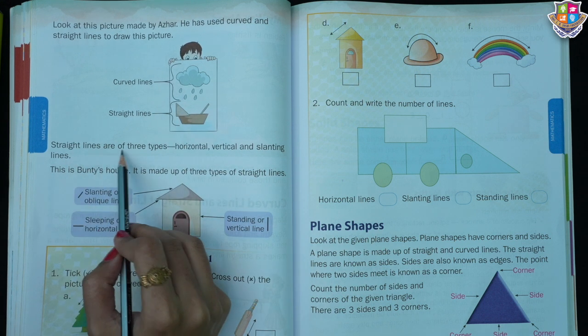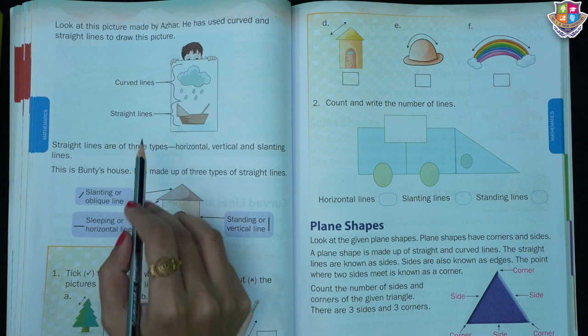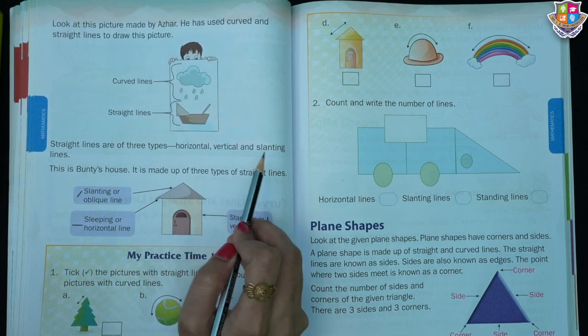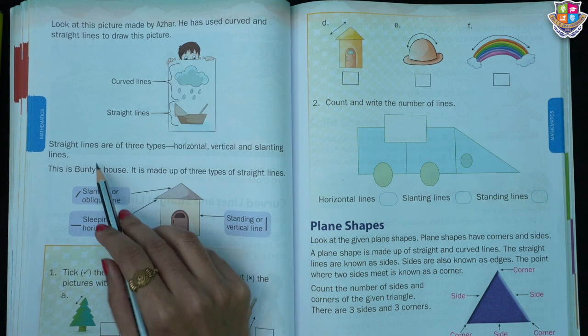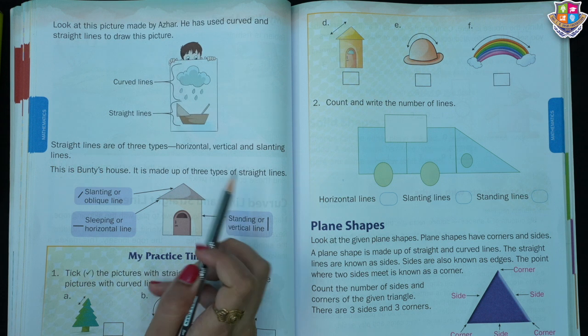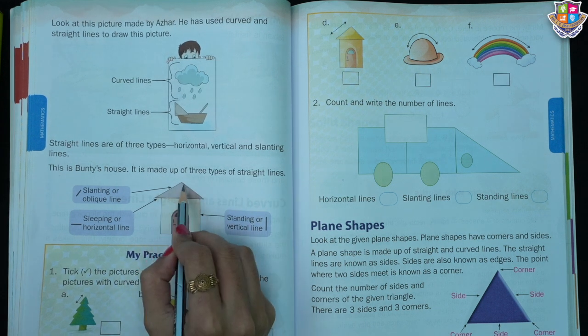Okay. Straight lines are of 3 types. How many types are there of straight lines? Horizontal, vertical and slanting lines. Now, this is Bunty's house. It is made up of 3 types of straight lines. See here, this is called slanting line.